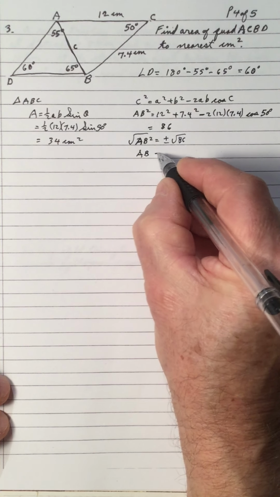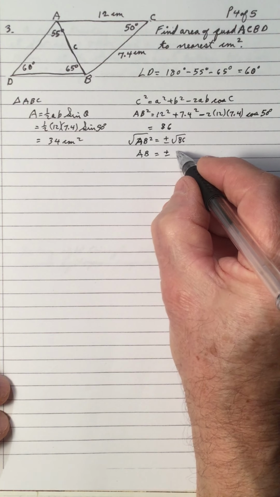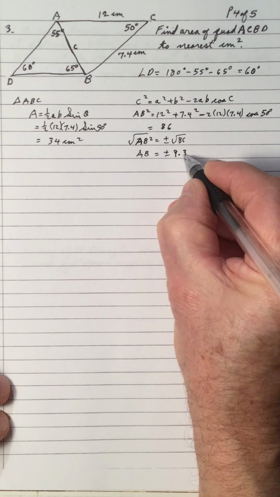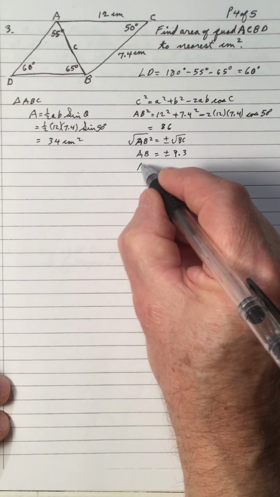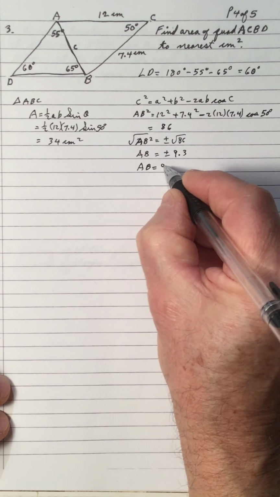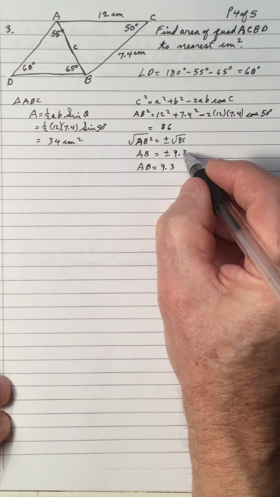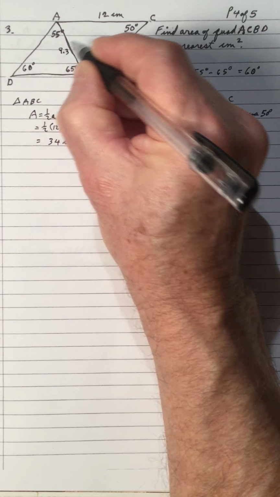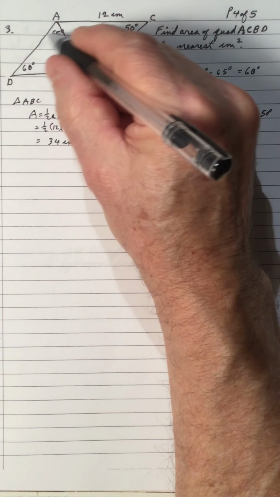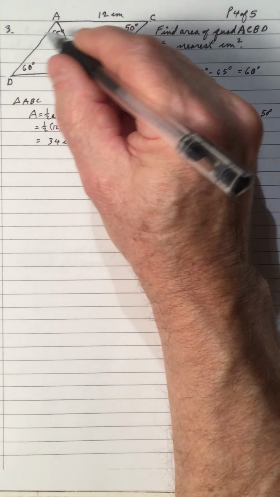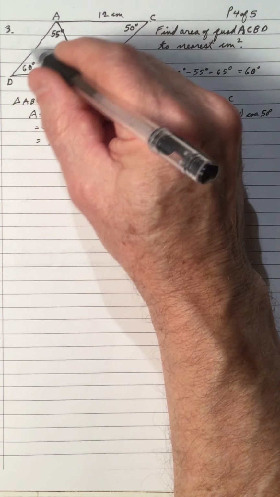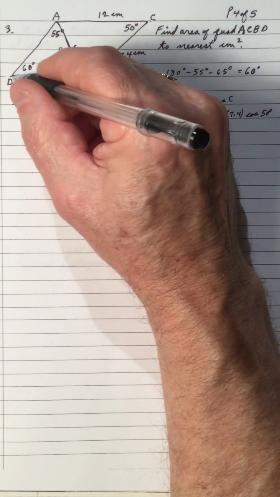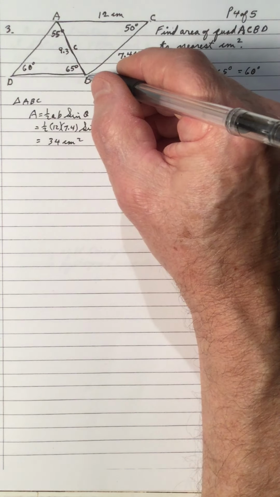So AB is equal to plus or minus, and that comes out to be 9.3. AB has to be positive, so it's 9.3. Now we have this length to be 9.3. Now to get the area of this triangle, we can either get the side of AD, or we can get the side of DB.